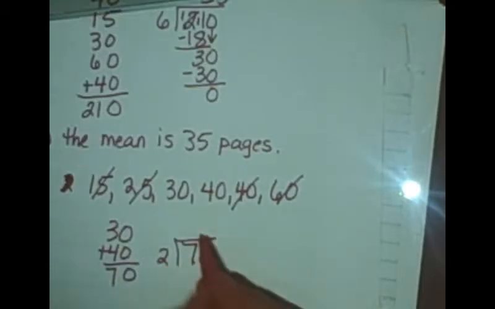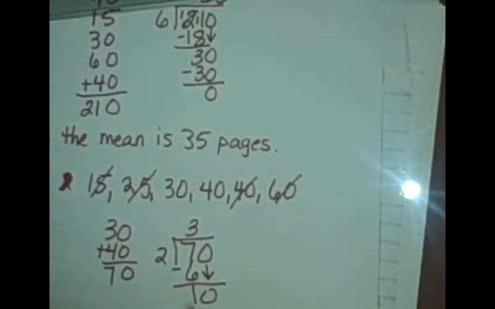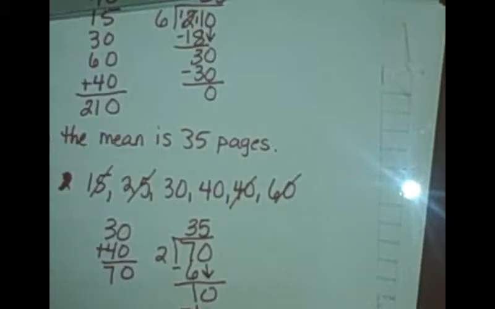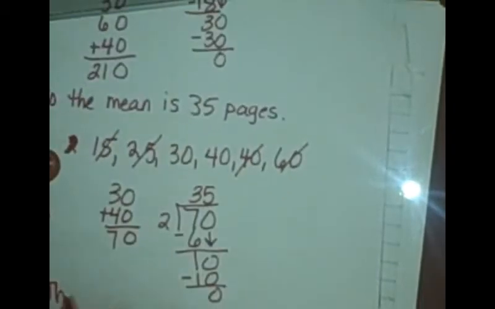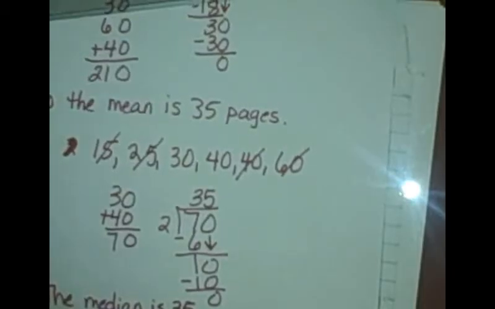7 divided by 2 is 3. 3 times 2 is 6. I'm going to subtract my 6 from my 7, which gives me 1. Bring down my 0. Now I have 10. 10 divided by 2 is 5. 5 times 2 is 10. Subtract that and I get 0. So the median for this problem is 35. Check your answers. I hope you got that right as well.